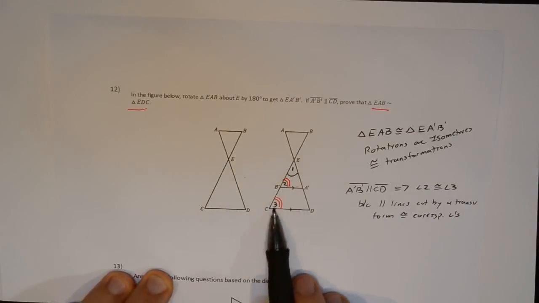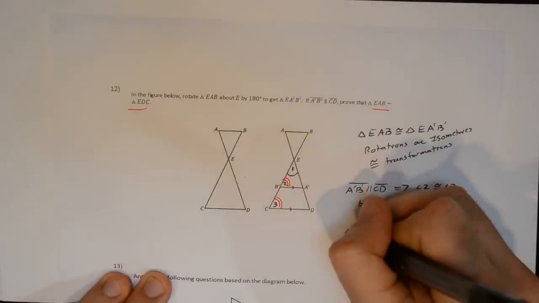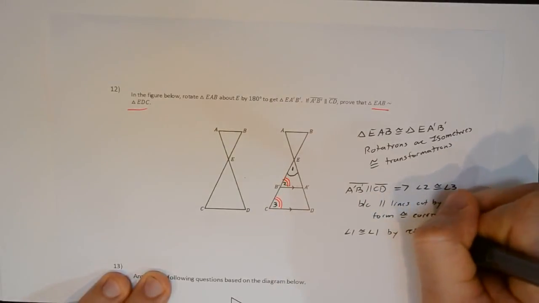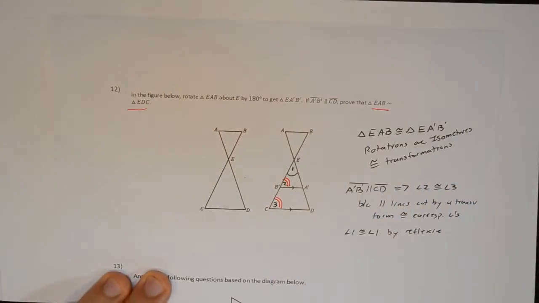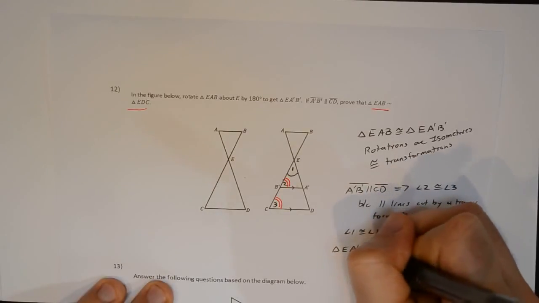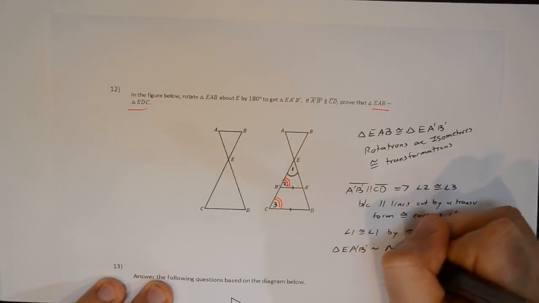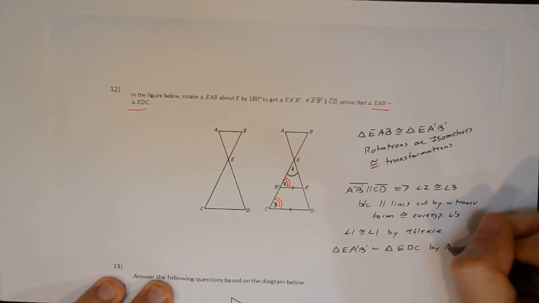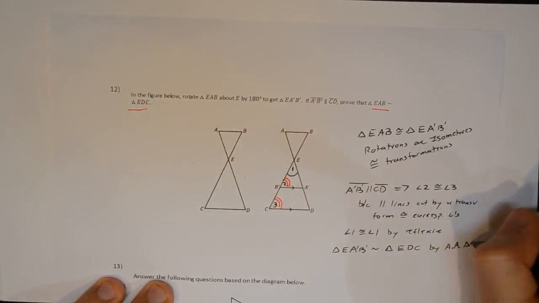So we've got that pair of angles congruent. Also, angle 1 is congruent to angle 1 by reflexive property. So we have triangle EA prime B prime similar to triangle EDC by angle-angle triangle similarity.